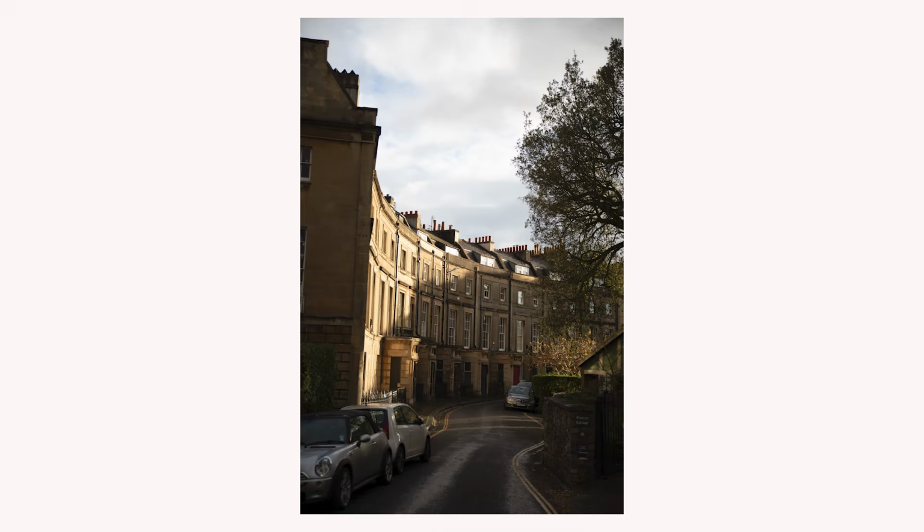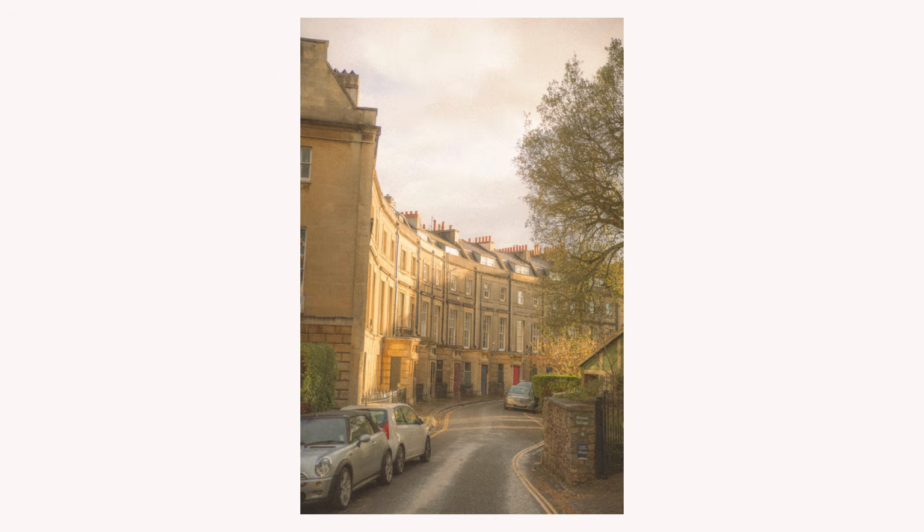Do you want to consistently take any photo from looking like this to looking like film? Well, if you do, you're in the right place. Now there's loads of reasons why you might want to make your photos look like film.